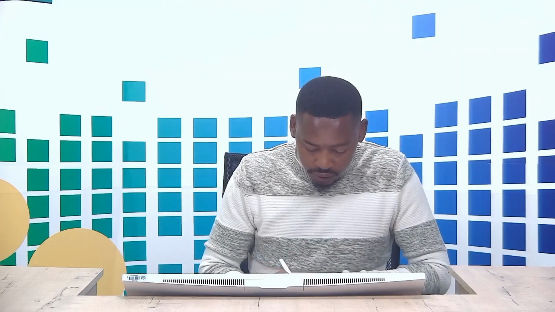Let's go to the next slide and attempt a few questions. Now, in the first example, the 5th term of an arithmetic sequence is 0, and the 13th term is equal to 16.